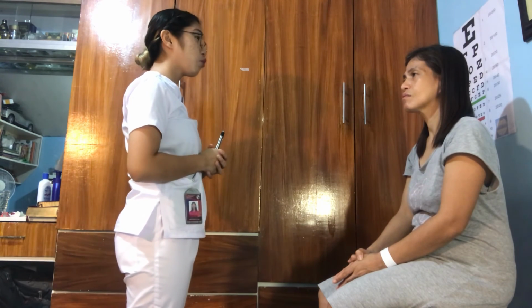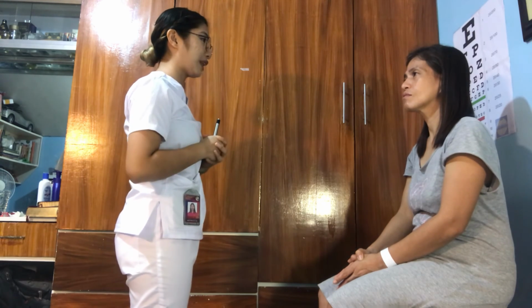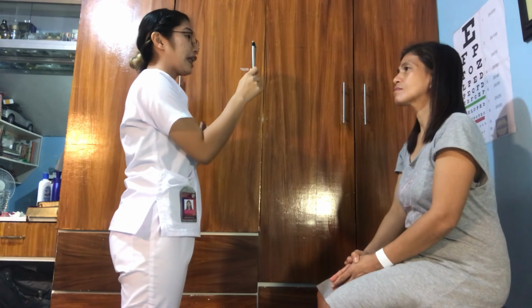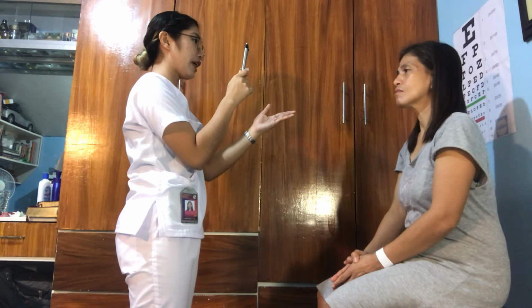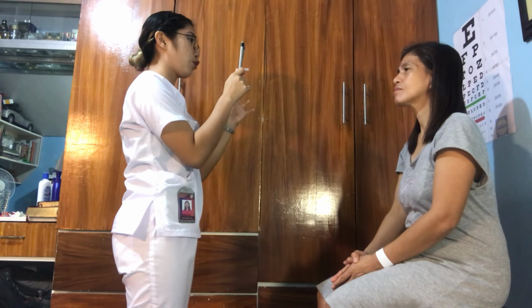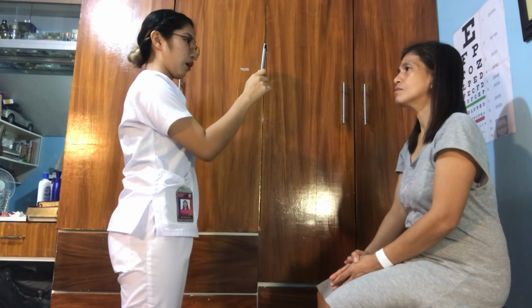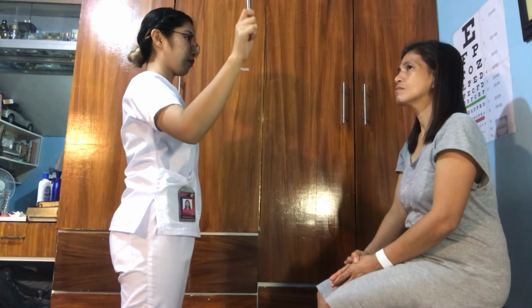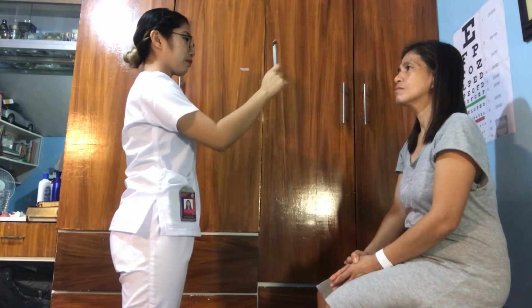So, Mrs. Tria, this time i-assess po natin yung 6 ocular movements nyo po or yung muscles po around sa inyong mata. Okay po? Opo. Ilalagay ko po itong pen light dito and kailangan nyo po siyang sundan gamit lang po ang inyong mata. Okay? Opo. So, hindi nyo po isusunod ang inyong ulo, kundi ang mata nyo lang po. Okay po? Okay, so ready? Okay. Mata lang po. Okay.